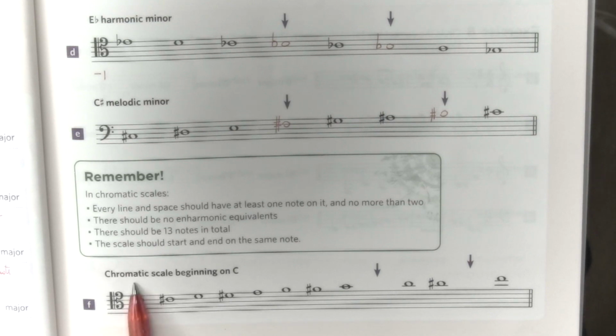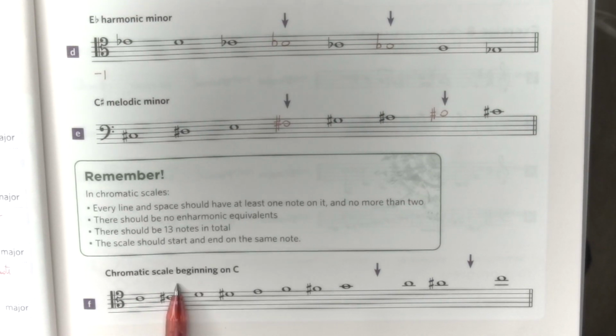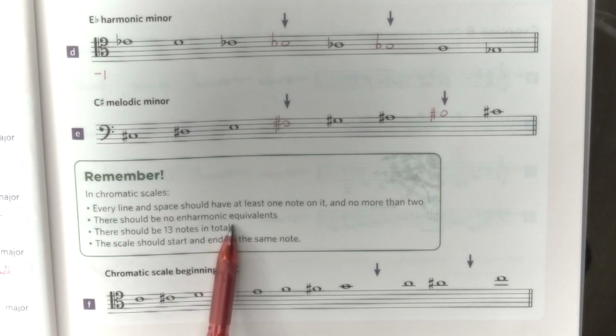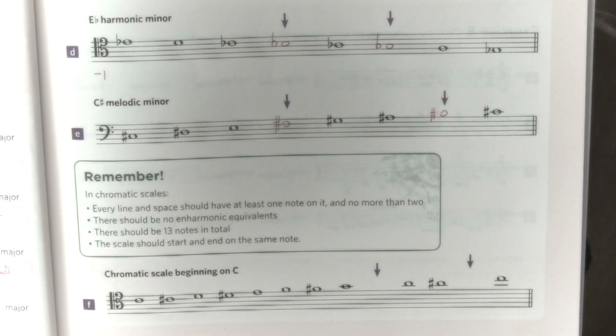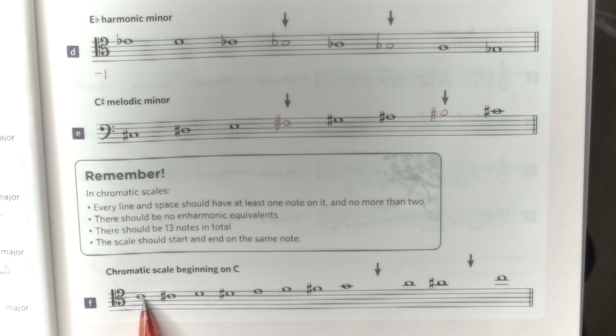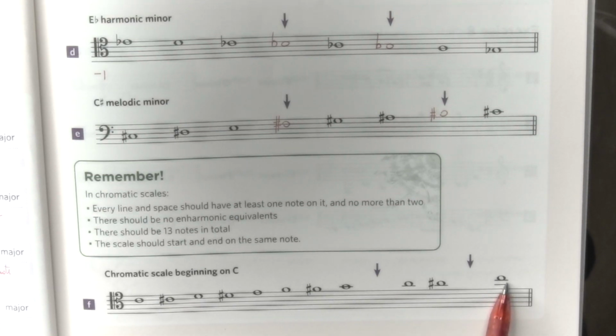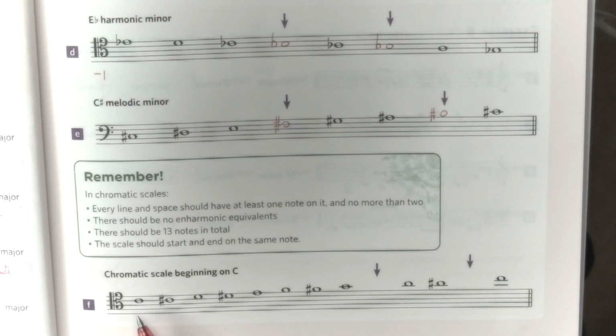The last one is a chromatic scale beginning on C, where we should avoid the enharmonic equivalence. And there should be 13 notes in total. So, in other words, we start on a note and we end on the same note of the same name. So no enharmonies.